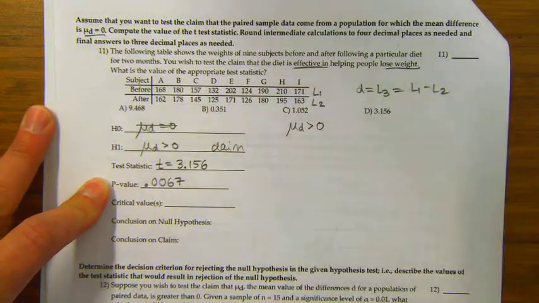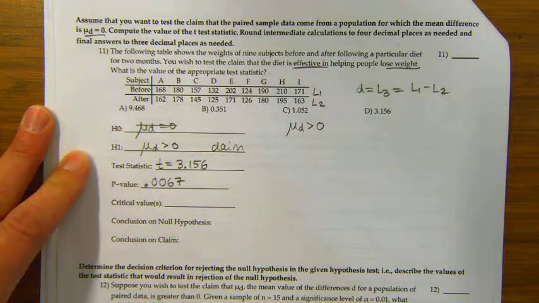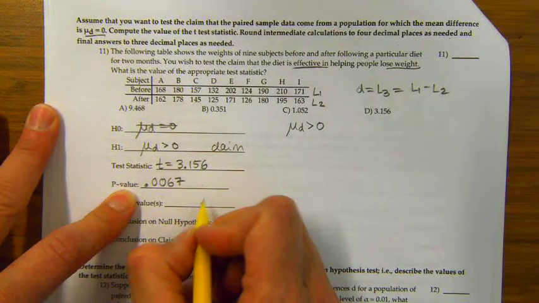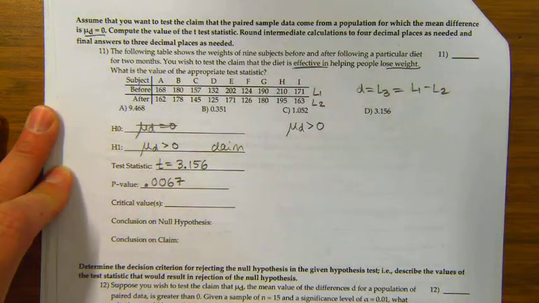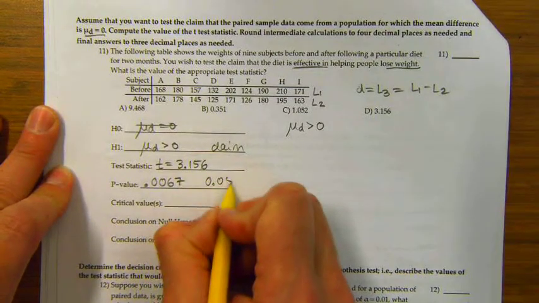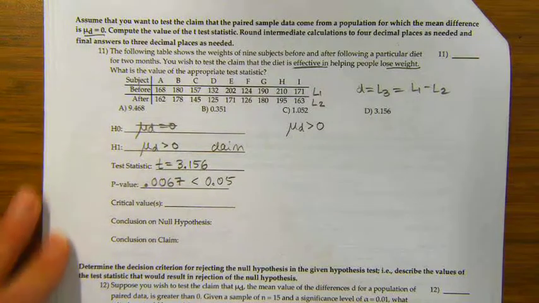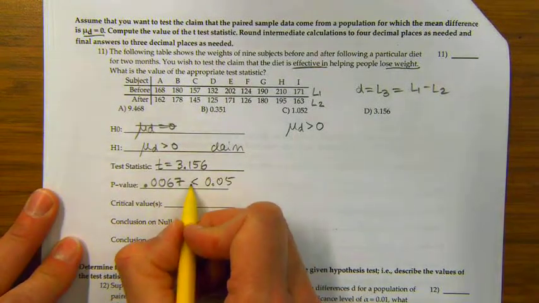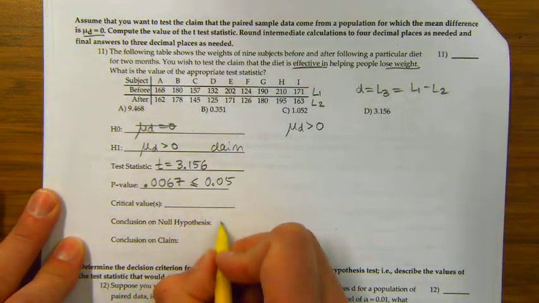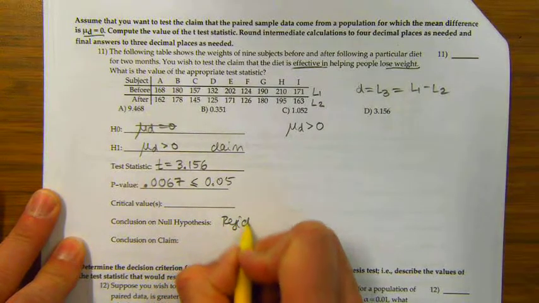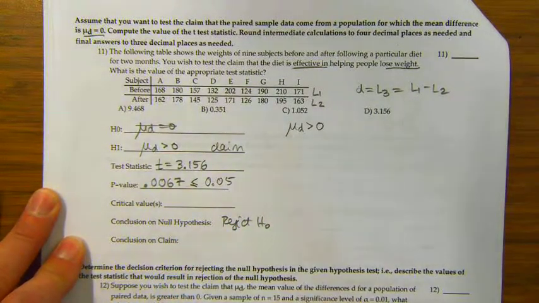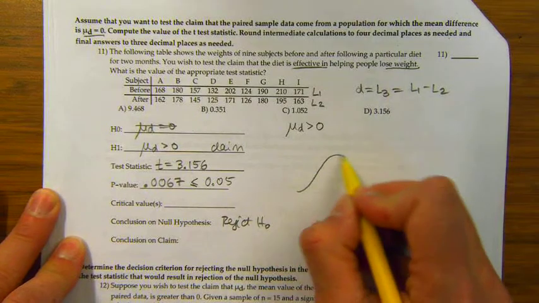We can compare that with our significance level, which wasn't given here. So we're going to compare it with what number? 0.05. So 0.0067 is less than 0.05. When the p is low, we're going to reject the null.